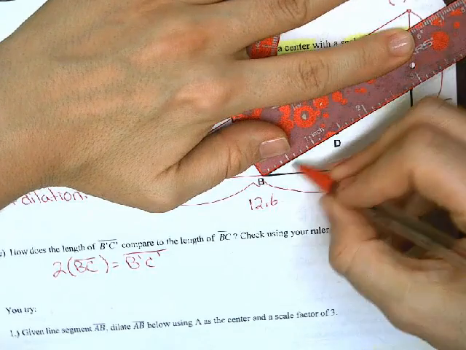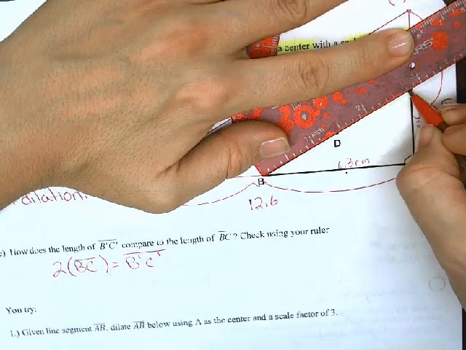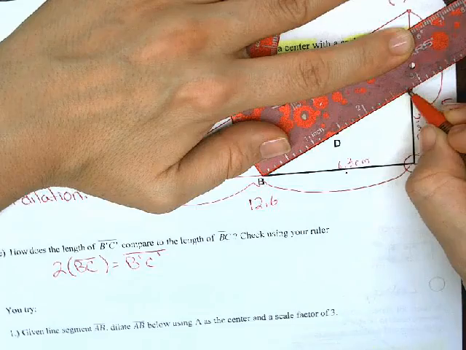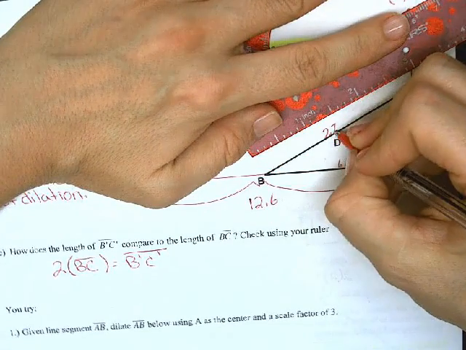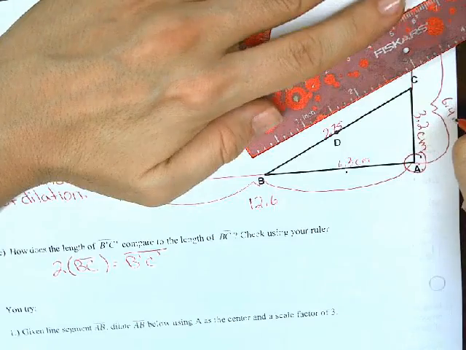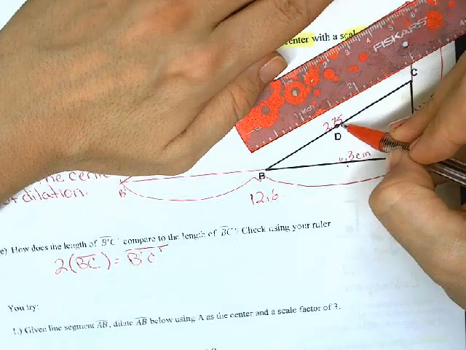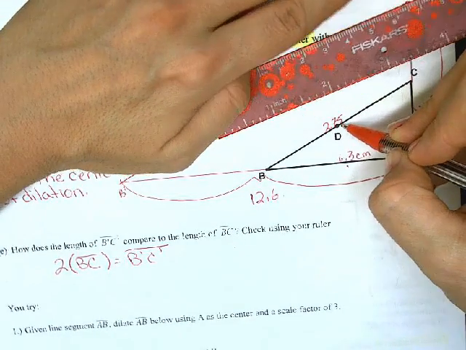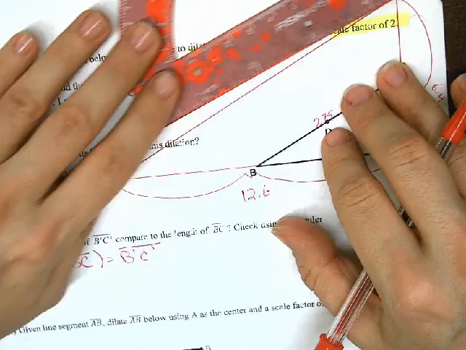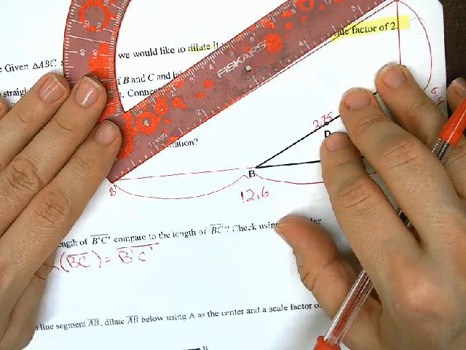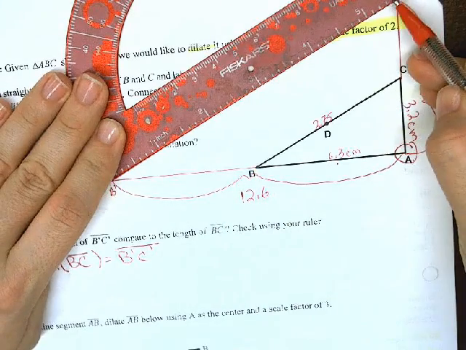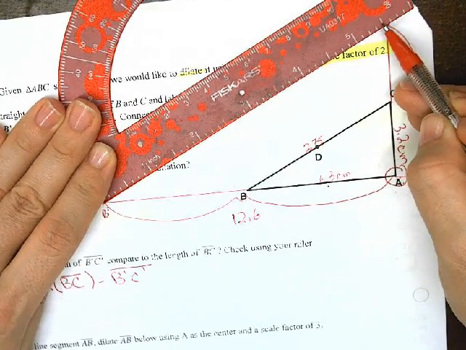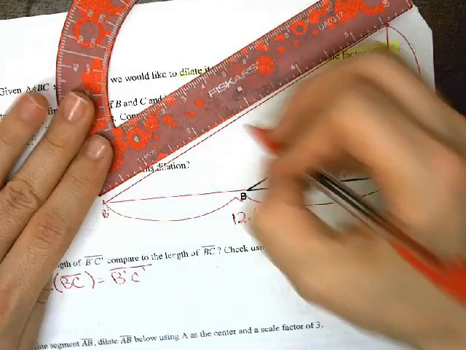Alright, so I get B to C to be about, on my ruler, 2.75 right here. Okay, that's 2.75. Now if I did it correctly, if I multiply that by 2, I get 5.50. So this should be about 5.5. So let's see if we did it correctly. And if you look, yep, that came out to be 5.5.